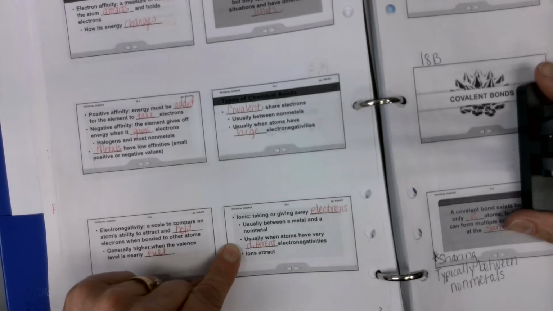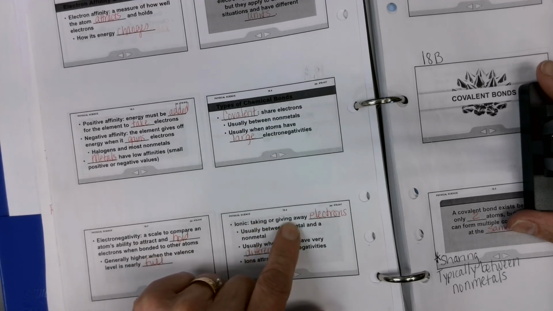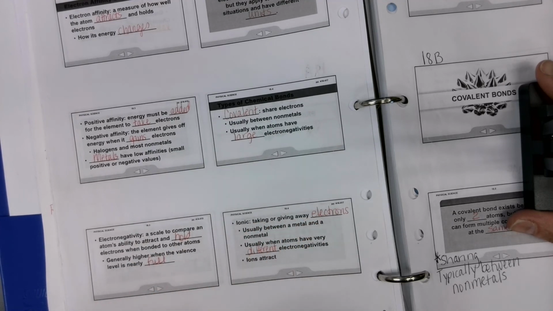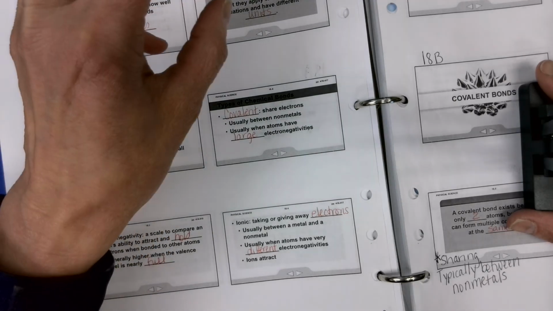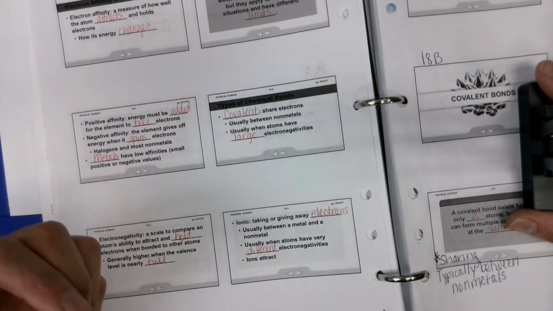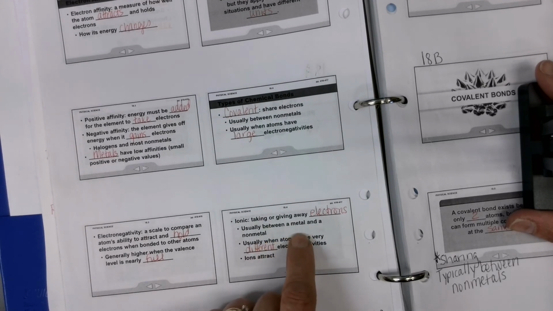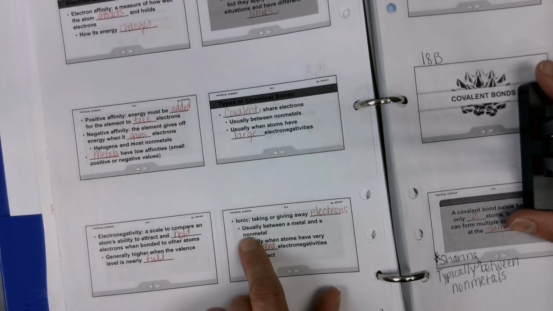Ionic bonds, the second kind, tend to have a taking or giving away of electrons. Not a sharing, but an actual giving up of electrons and taking of electrons by another element. Usually this happens best between a metal and a nonmetal.